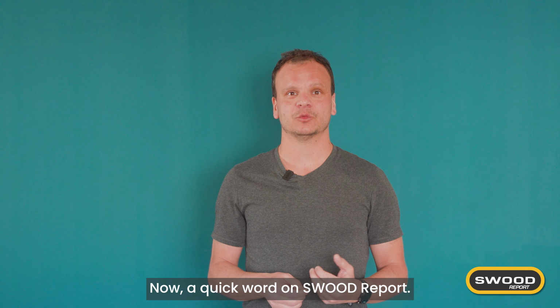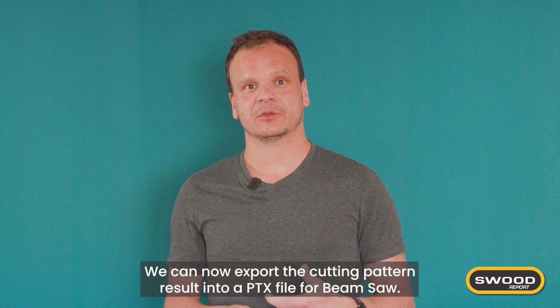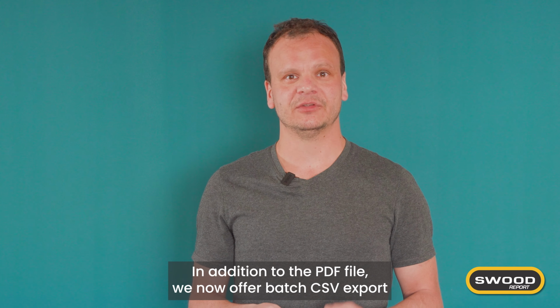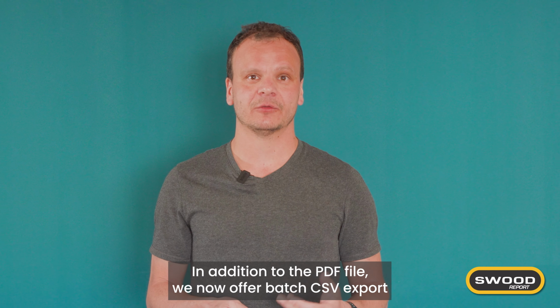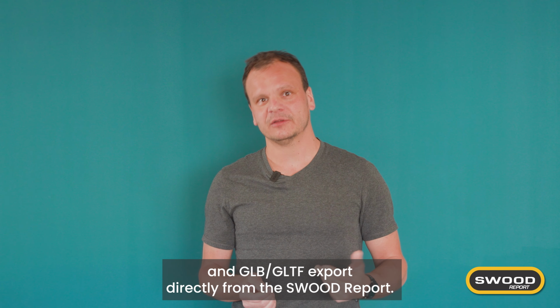Now a quick word on SWOOD Report. New document types are available. We can now export the cutting pattern result into a PTX file for beam saw. In addition to the PDF file, we now offer batch CSV export and GLB/GLTF export directly from the SWOOD Report.